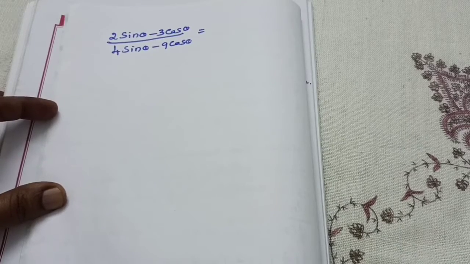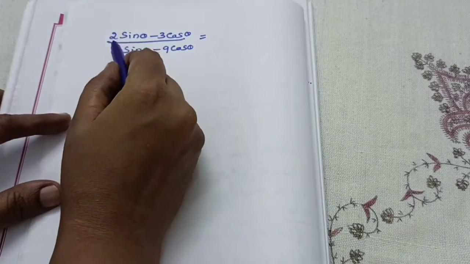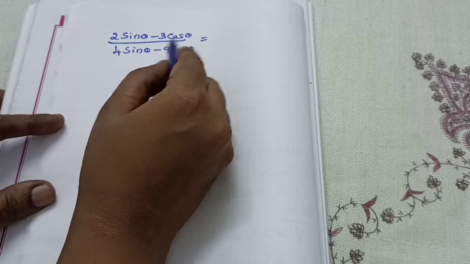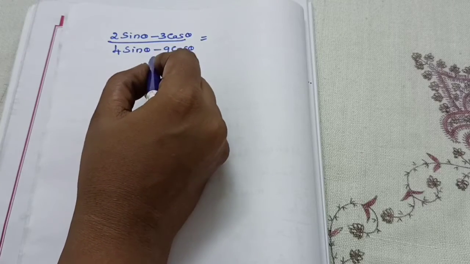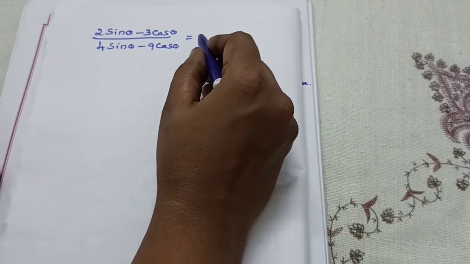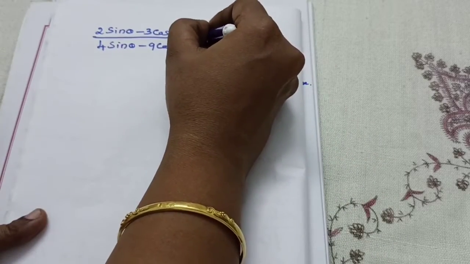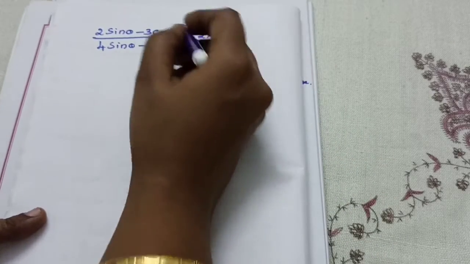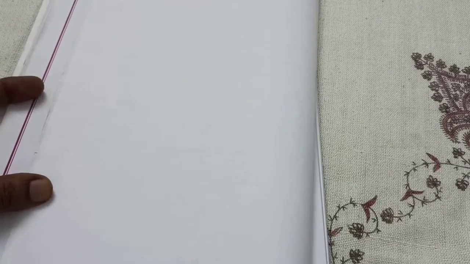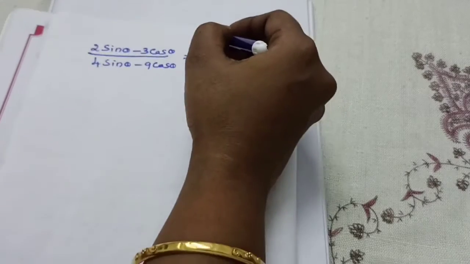Here the left hand side is 2 sin theta minus 3 cos theta divided by 4 sin theta minus 9 cos theta, equal to 2 into, what is sin theta? Already we found sin theta is 12 by 13, isn't it?